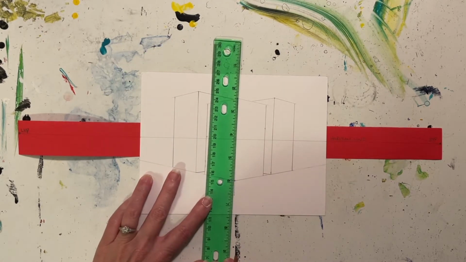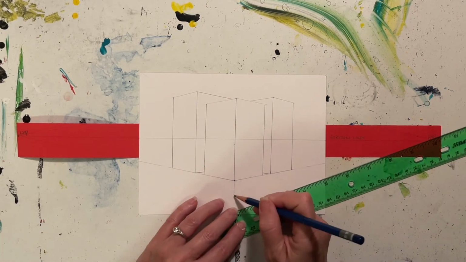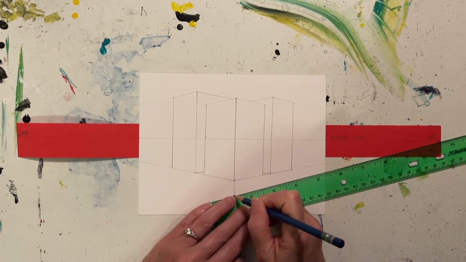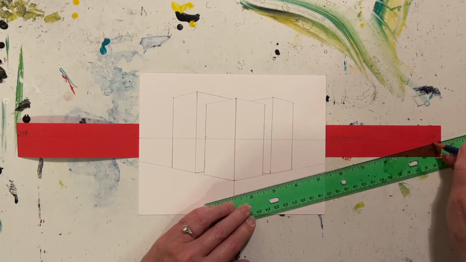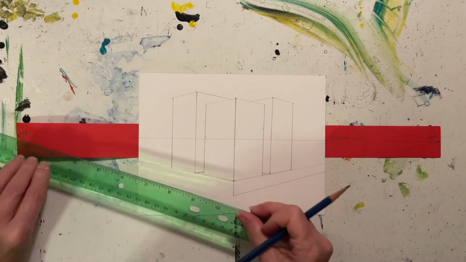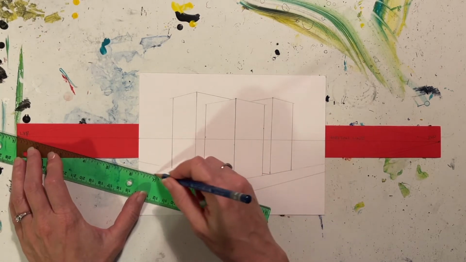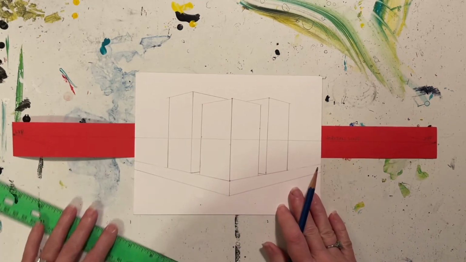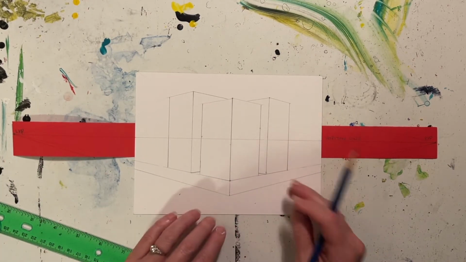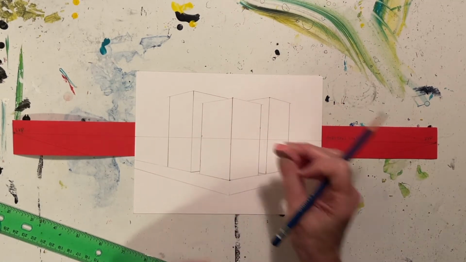It's about a half an inch, maybe a little bit more. And then we're going to take that line back to the right vanishing point, and back to the left vanishing point. And this is going to become our sidewalk. Now it'll look more like a sidewalk if we give it a curve.